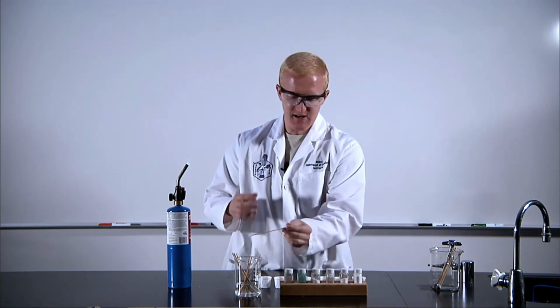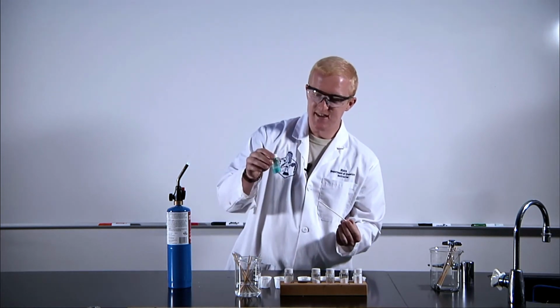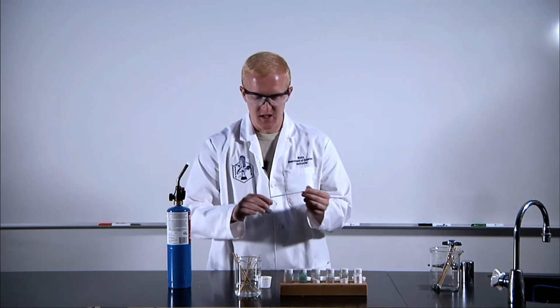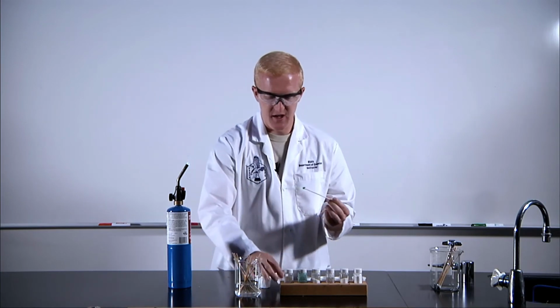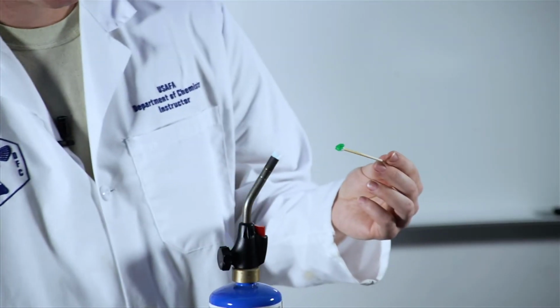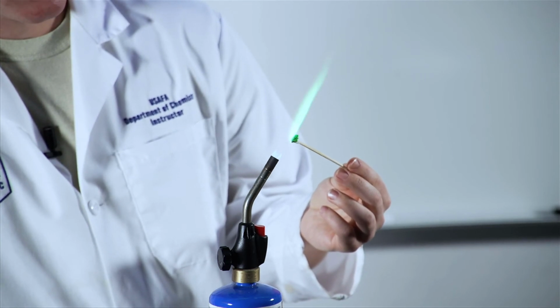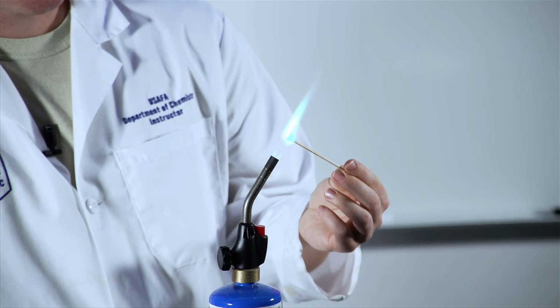This next salt we have is copper(II) chloride. Hopefully you can see this is the only one that's not white. But what does that mean? How is that going to show up? Well, as you would expect, that color, you might actually end up seeing it again. You get this green, emerald, maybe even a tint of blue in there.